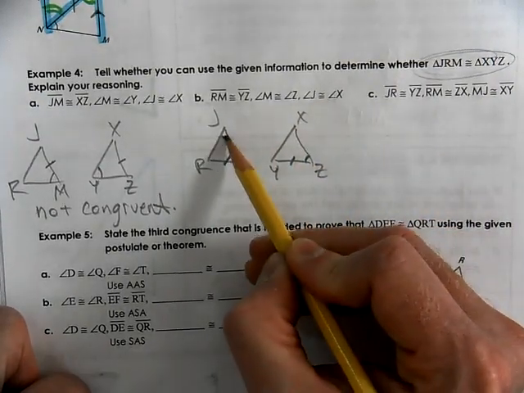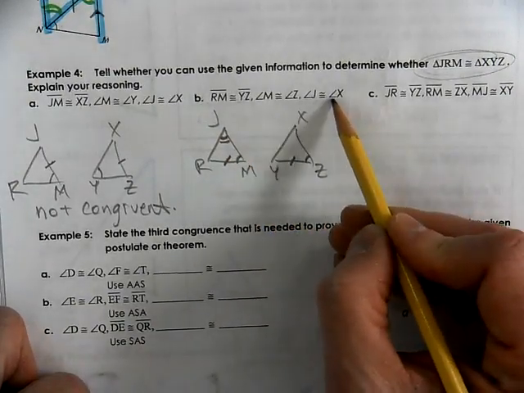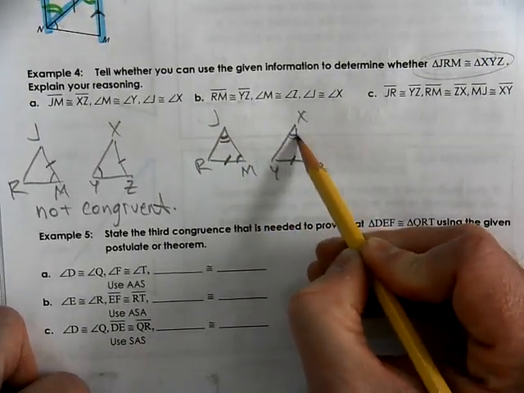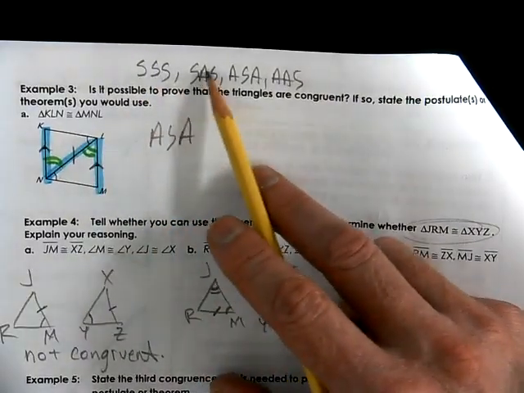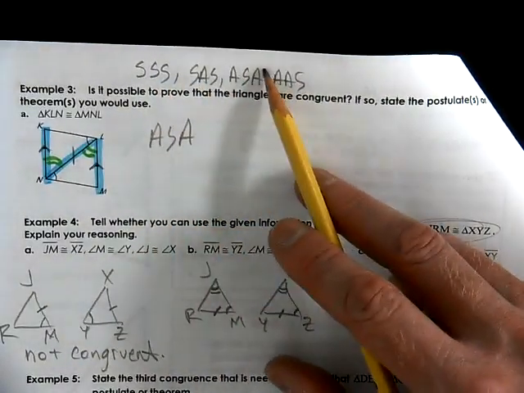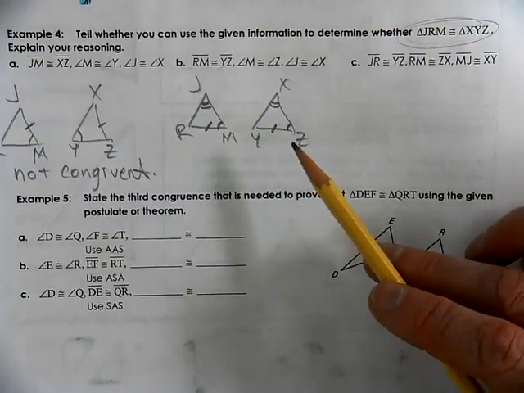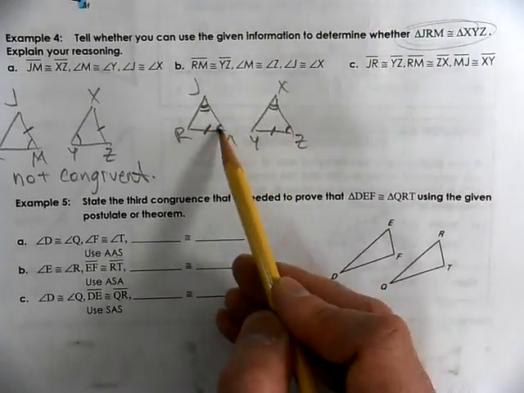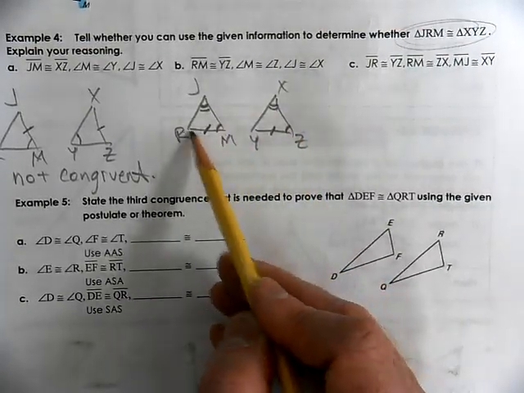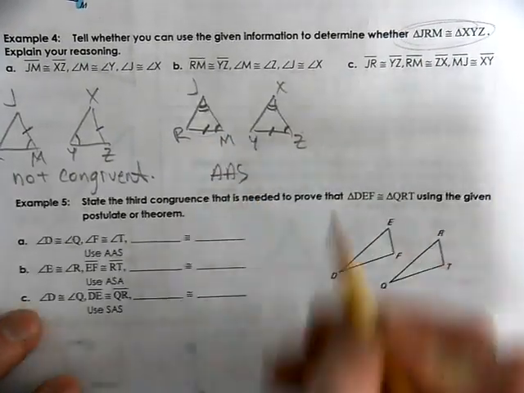Angle J, I use a different number of tick marks, is congruent to angle X. So which method are we going to use if we're thinking about one of these choices to prove triangles congruent? We have an angle followed by another angle followed by a side that is not in between those angles. AAS.